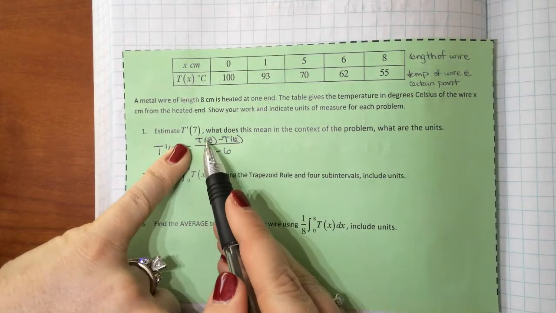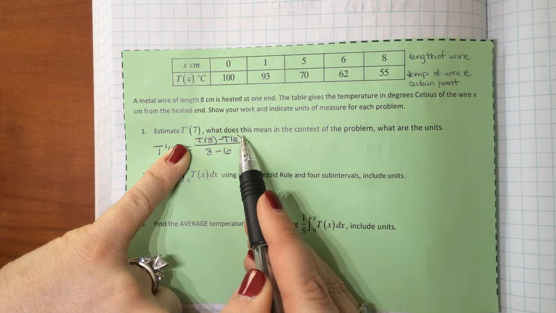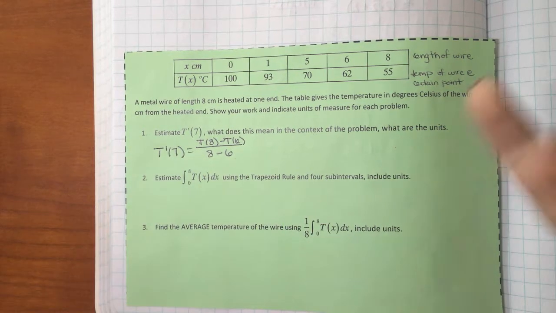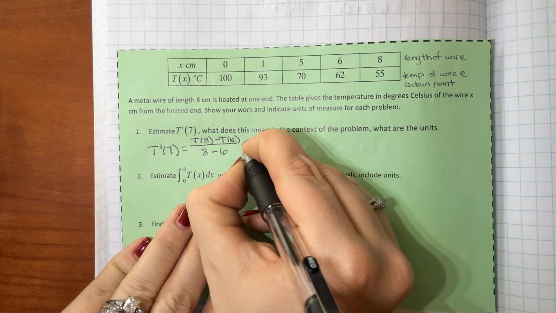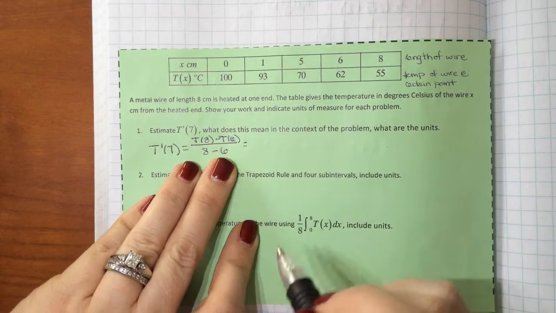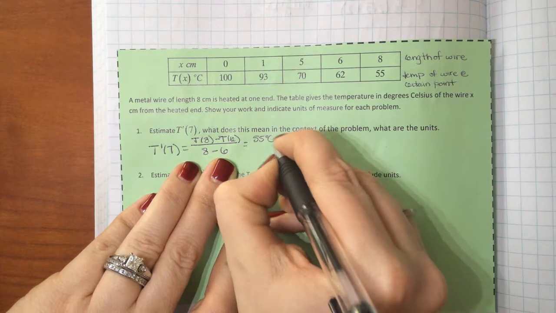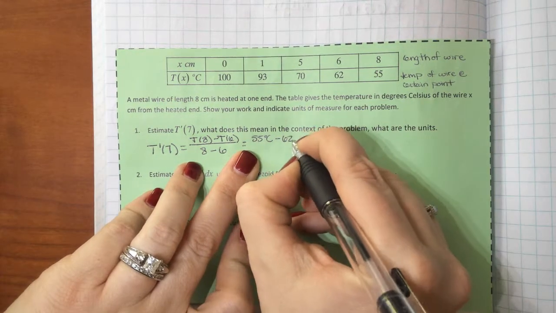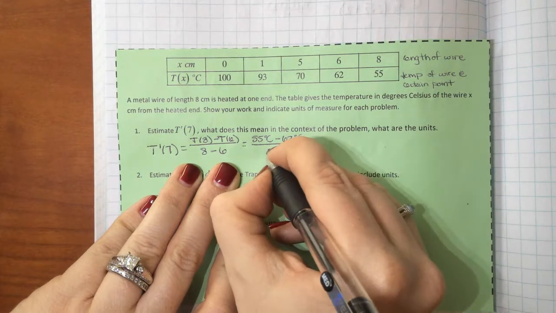This is y2. This is y1 all over x2 minus x1. This is just algebra. So now, let's do this. So what's T8? So 55, I'm even going to put degrees Celsius minus 62 degrees Celsius all over 8 minus 6.